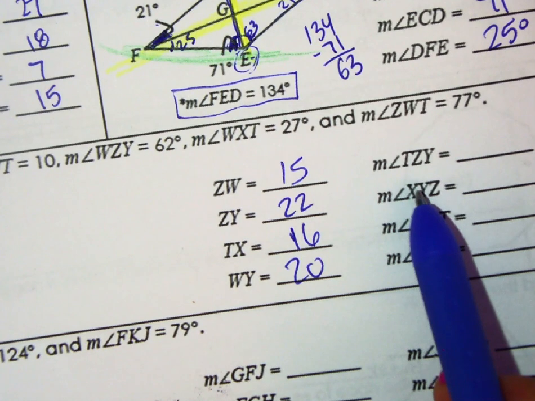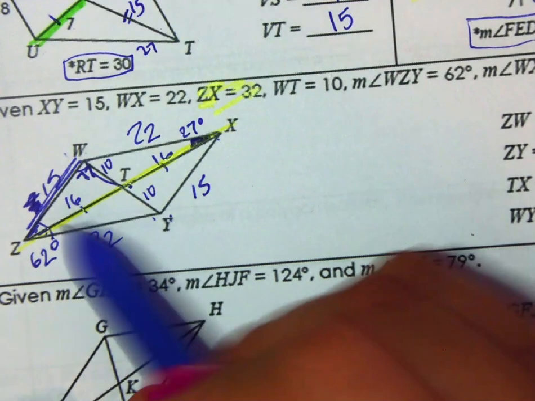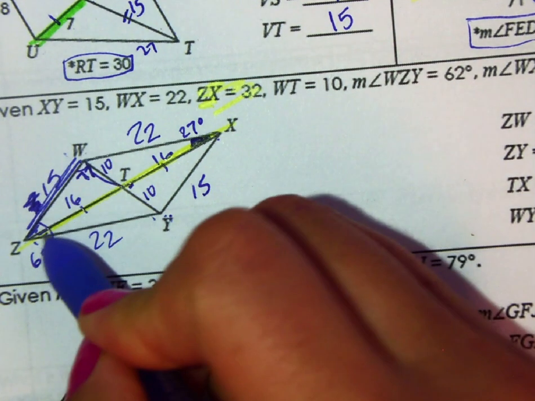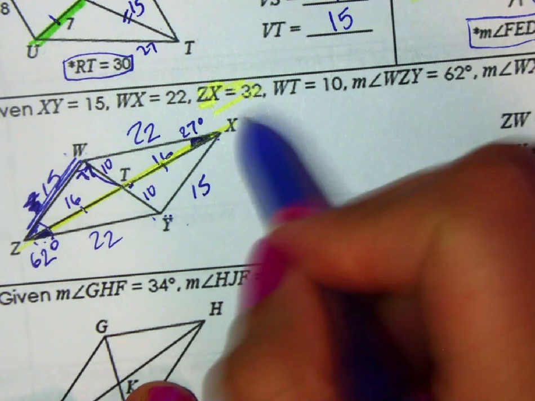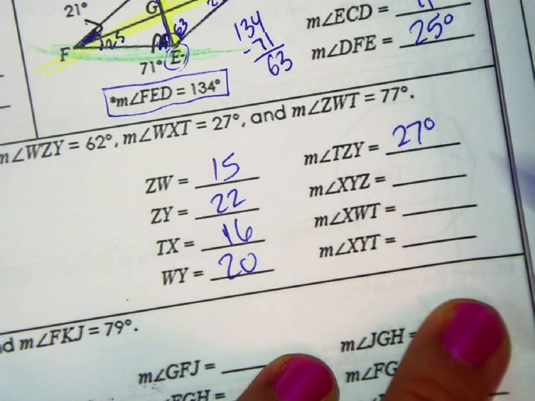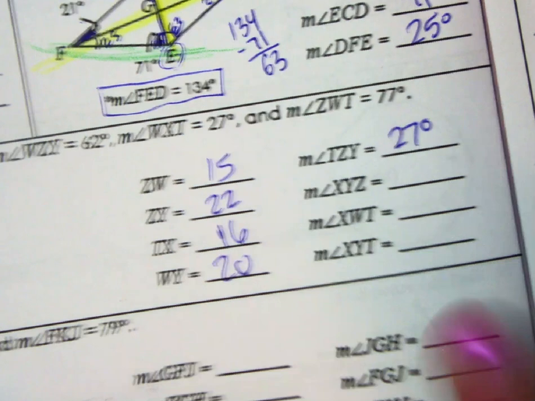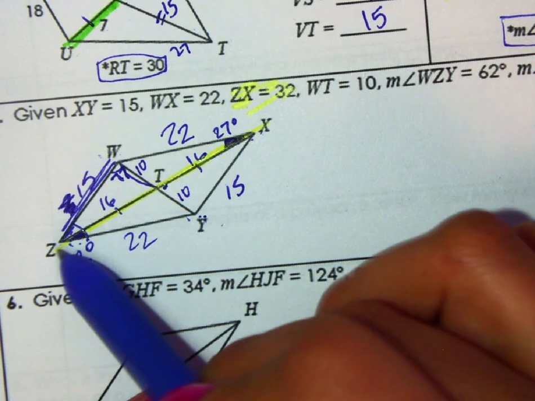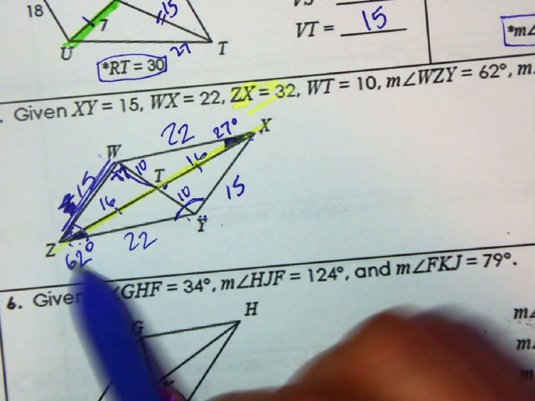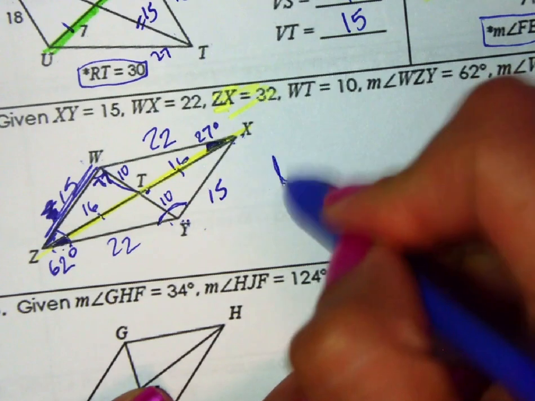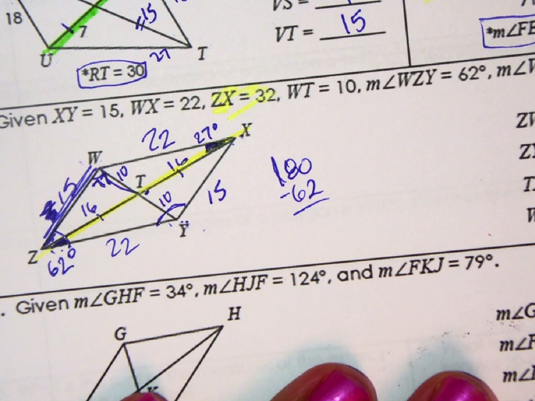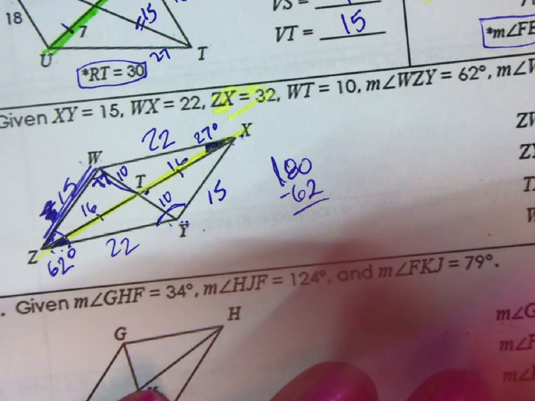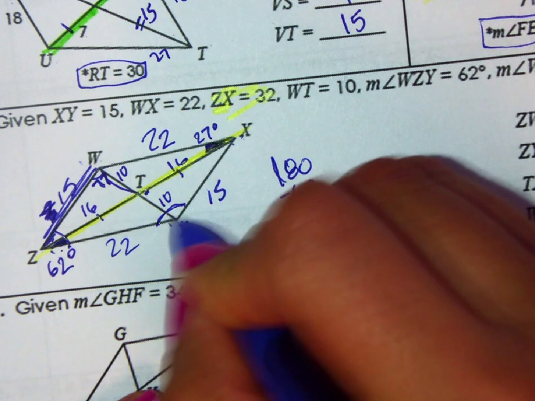Okay, after that we have TZY. TZY, so this part right here. Alternate interior as mentioned above, parallel lines, transversal, so alternate interior angles, that will be 27 degrees. Then you have XYZ, the whole thing right here. Over here, the whole thing was 62, so now we do 180 minus 62, and that will give us the whole thing. Okay, that would be 118. So the whole thing is 118 degrees.